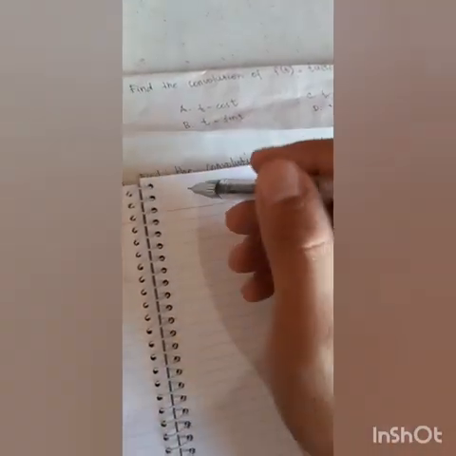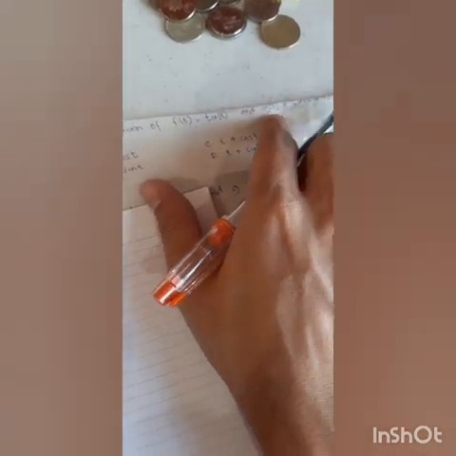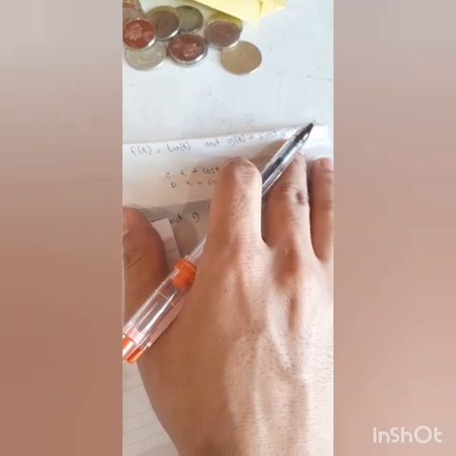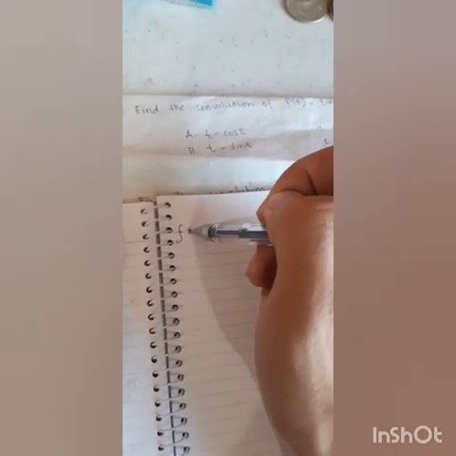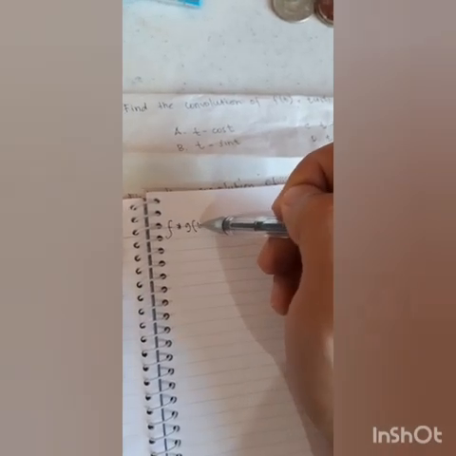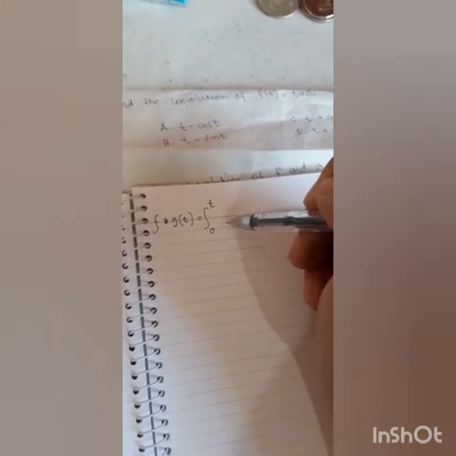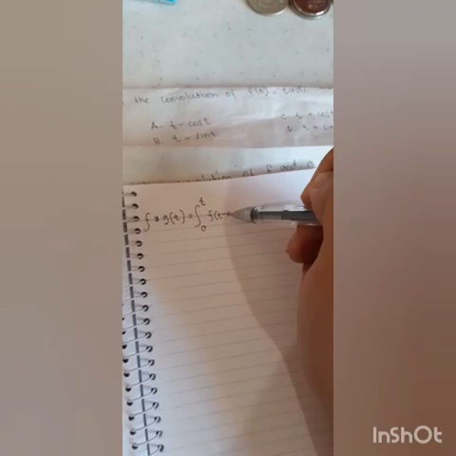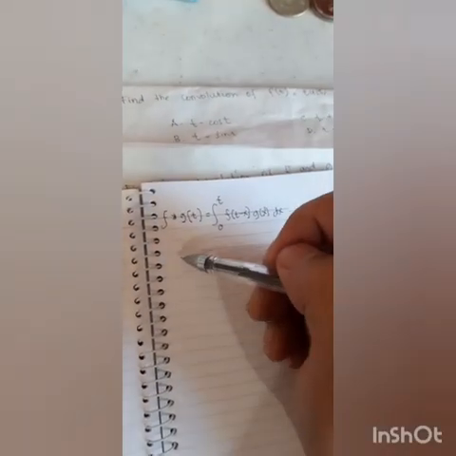Okay, let's solve for another problem of convolution. Dito is find the convolution of f of t, which is t, and g of t, sine t. First is gawin natin muna yung equation. So, integral of 0 to t f of t minus x g of x dx.